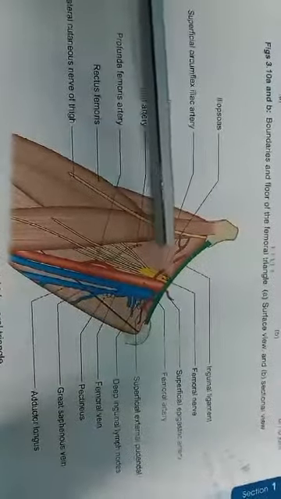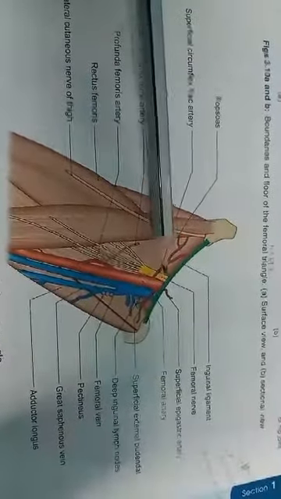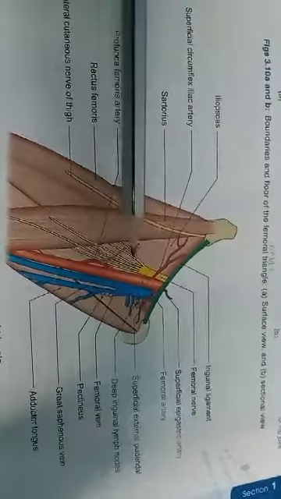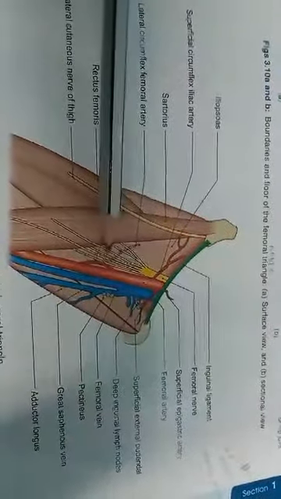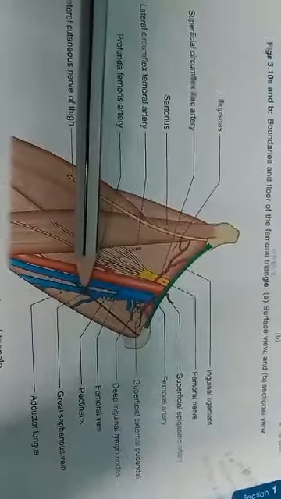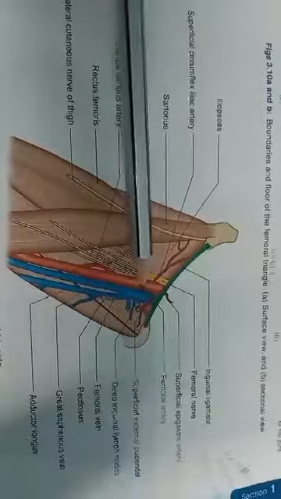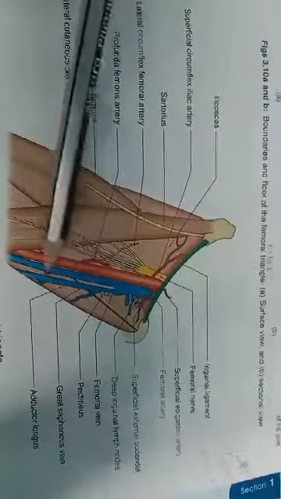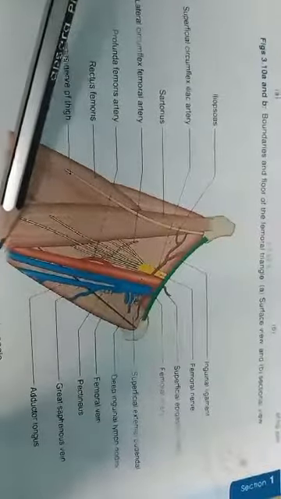In the upper part, this particular femoral nerve is whole. While moving downward, it gets divided into multiple branches which lie lateral to the femoral artery. Now, medial to the femoral artery is the femoral vein, which is in the upper part medial to it, and in the lower part, it goes posterior to the femoral artery.